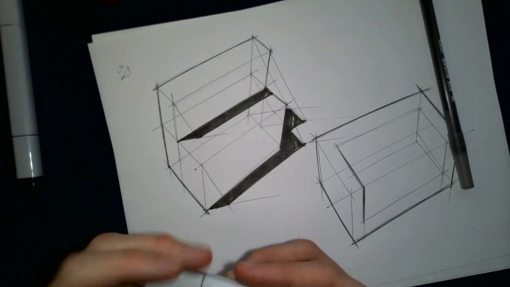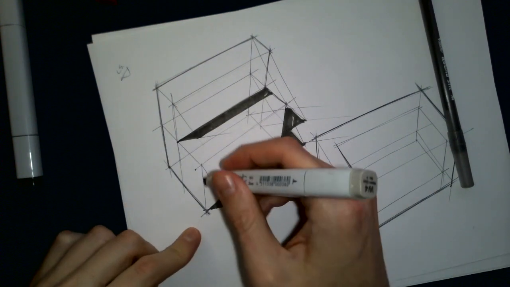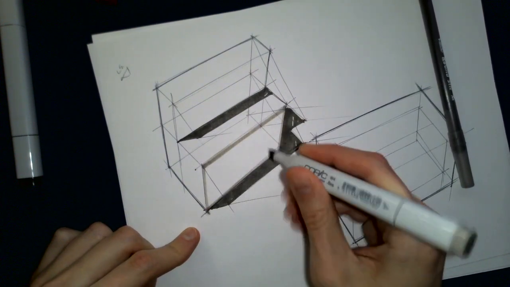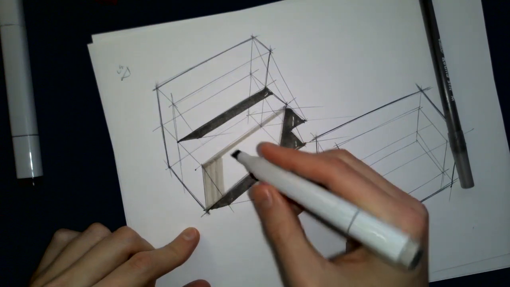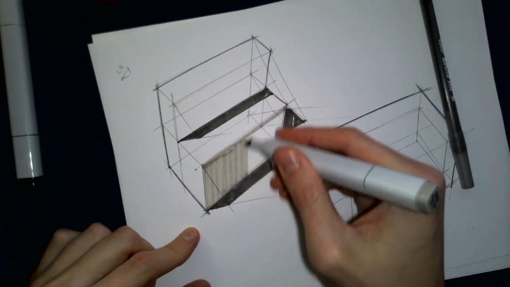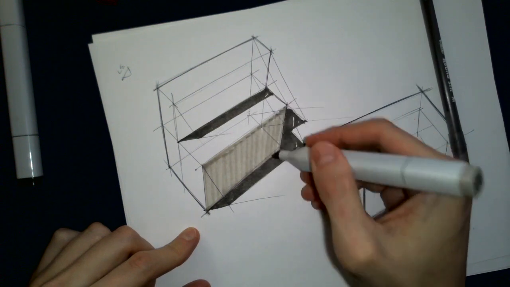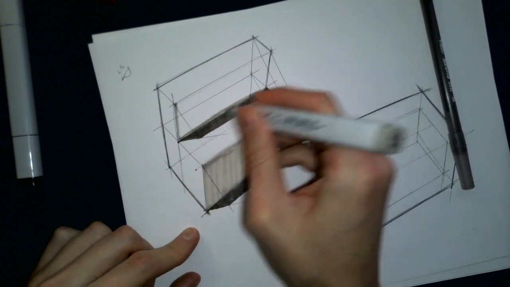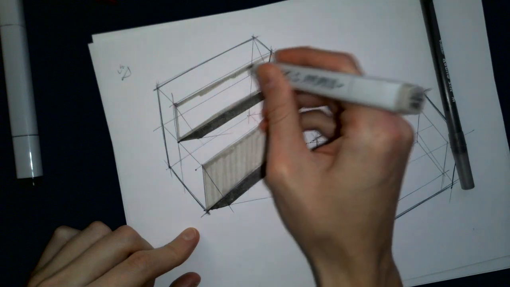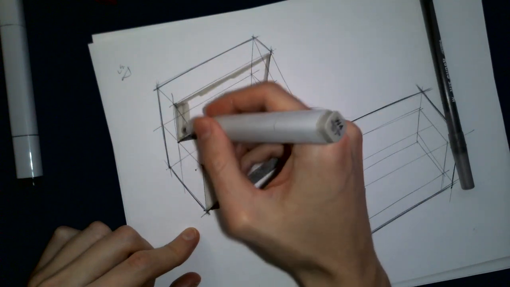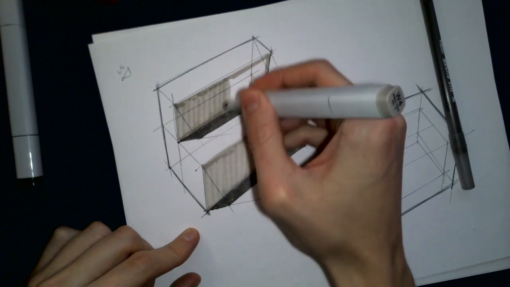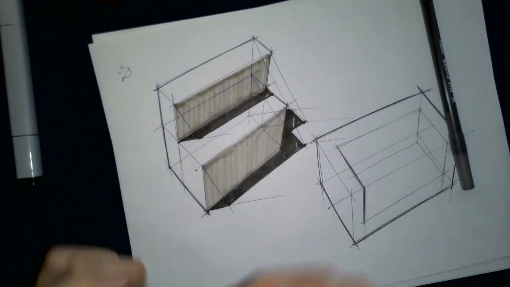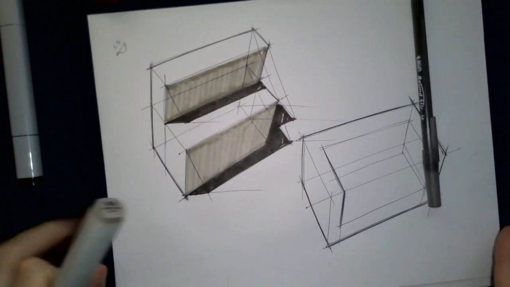To make this a little bit easier to see, we can use a medium gray marker just to darken that darkest side. And this should be nice and easy for the eye to understand now: which side is the darkest and what's casting that shadow. There you go. Okay, so that's one done, looking good.